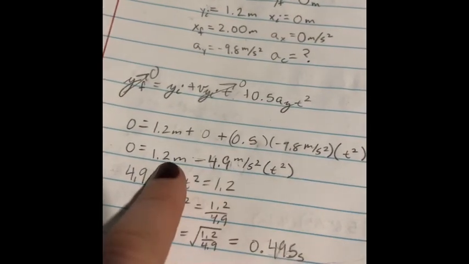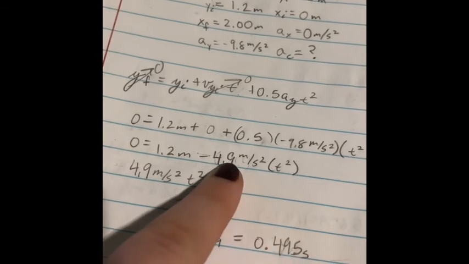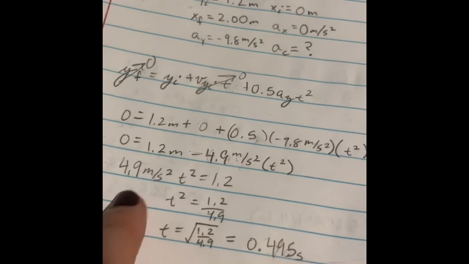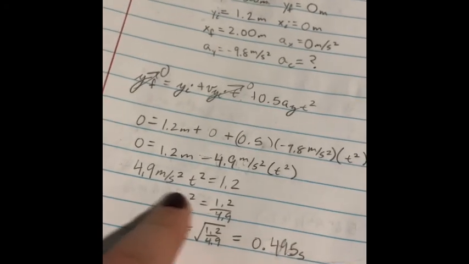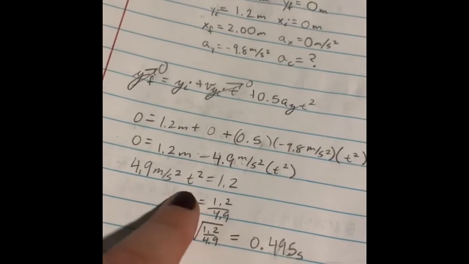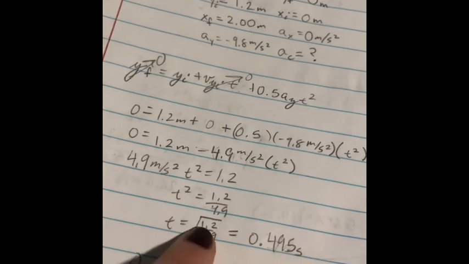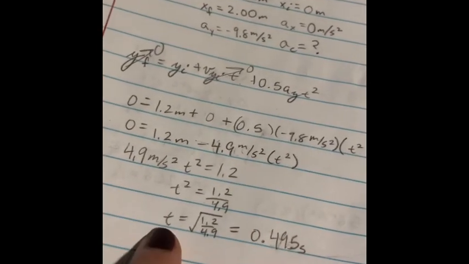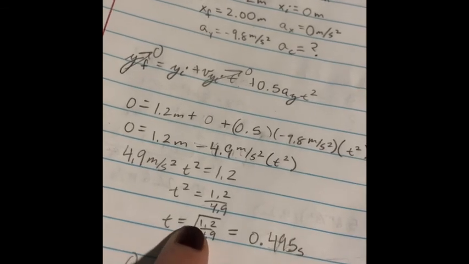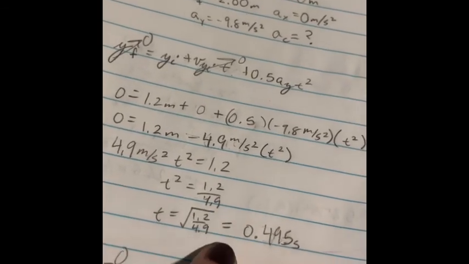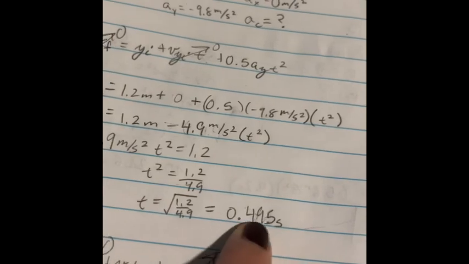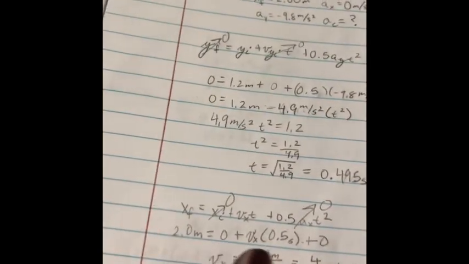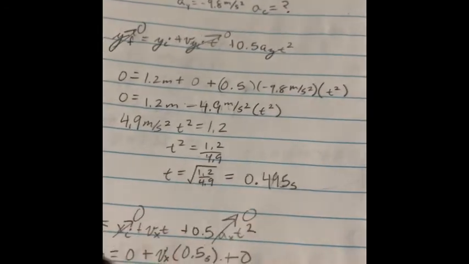So we simplify it, then we get this, and then we subtract 4.9 meters per second squared and t squared over to get rid of the negative. Then we have t squared times 4.9 meters per second squared, so 1.2 divided by 4.9. Then we still have a squared over here, so we square root to get t alone, and then we have the square root of 1.2 over 4.9, which equals 0.495 seconds. Now I ended up rounding that up in the next equation to about 0.5.